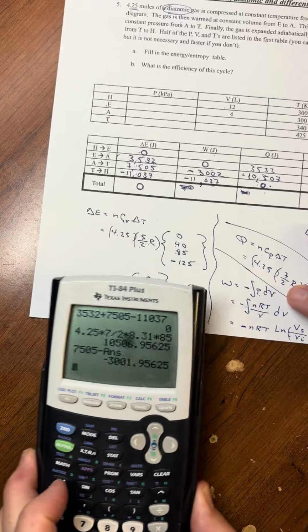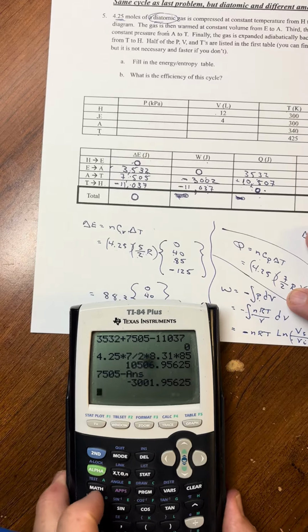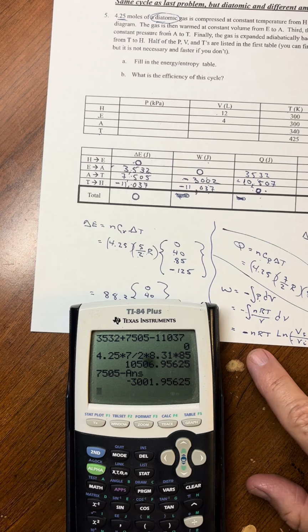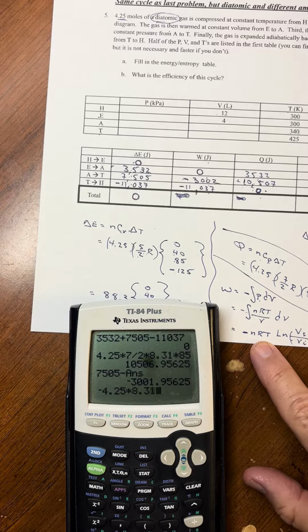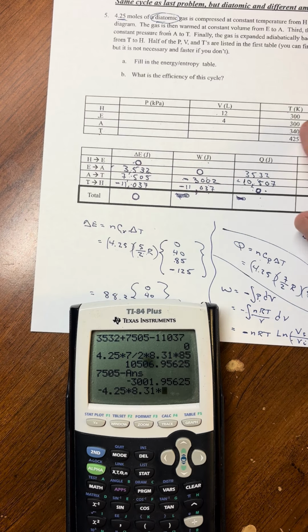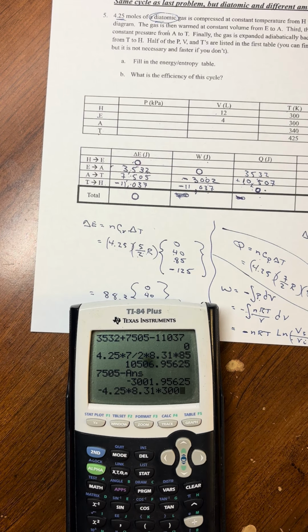So let me put those numbers into my calculator. Negative 4.25. So there's the negative, there's the number of moles, there's the R. The constant temperature is the 300.